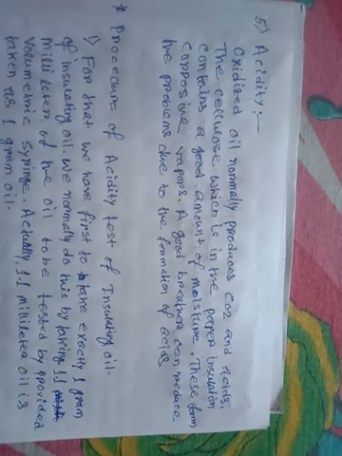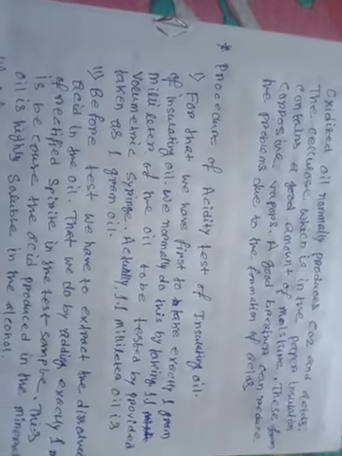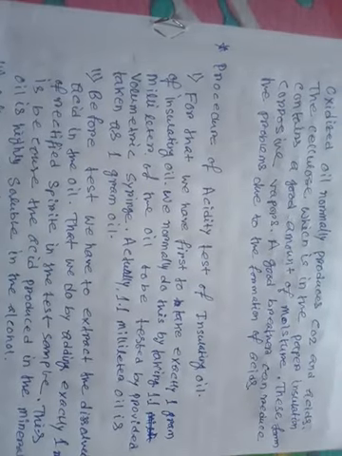Next point is the procedure of acidity test of insulating oil. How to test the acidity of a transformer oil? There are a number of steps in the acidity test. Number one, first we take exactly 1 gram of insulating oil.